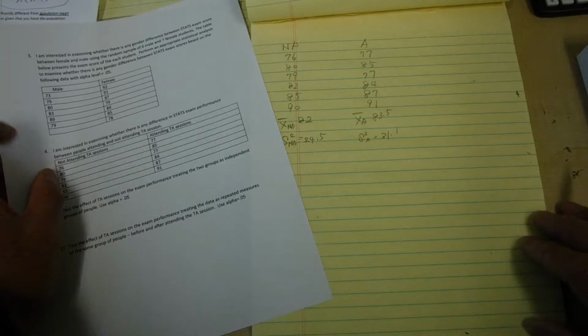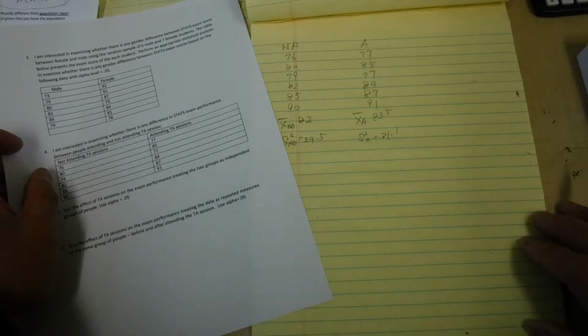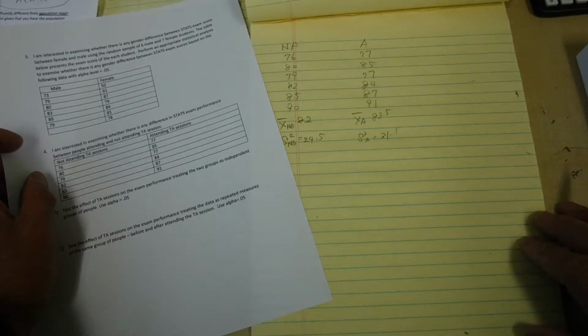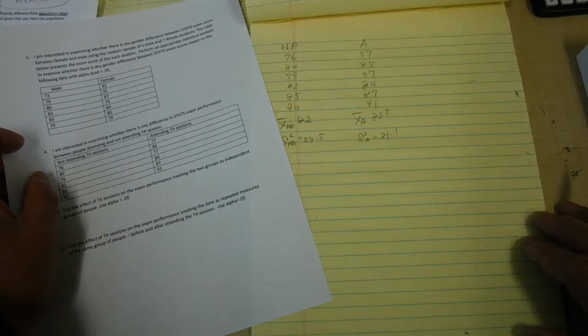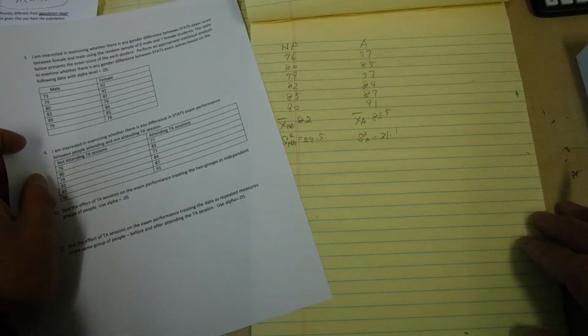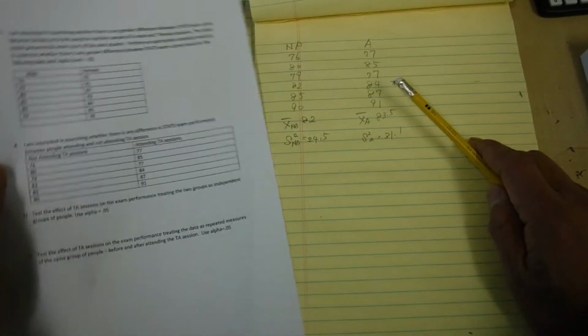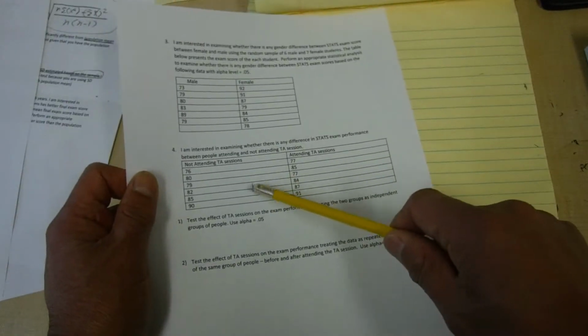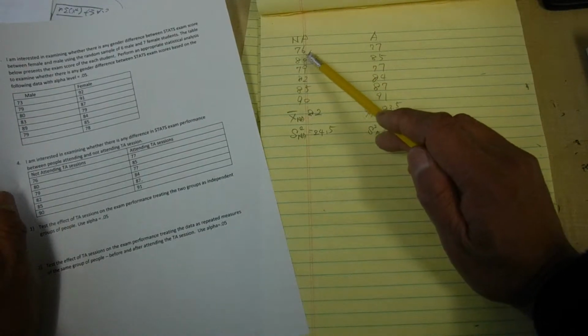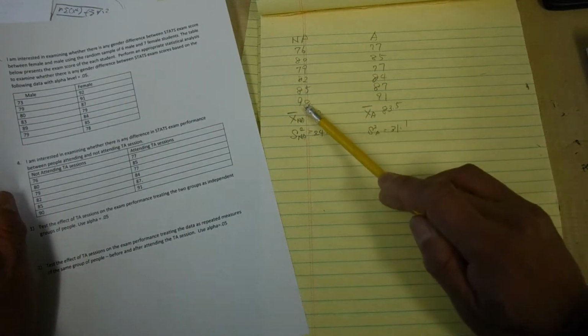For example, the question is, I'm interested in examining whether there is any difference in stats exam performance between people attending and not attending TA sessions. This is the data that I copied from the practice questions. Not attending: 76, 80, 79, 82, 85, and 90.